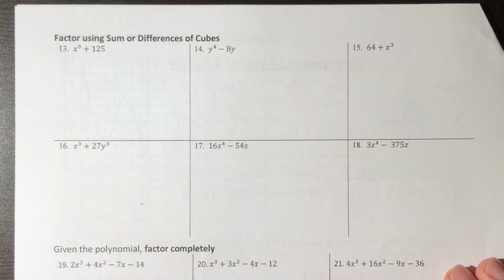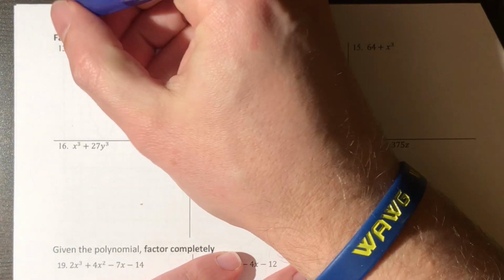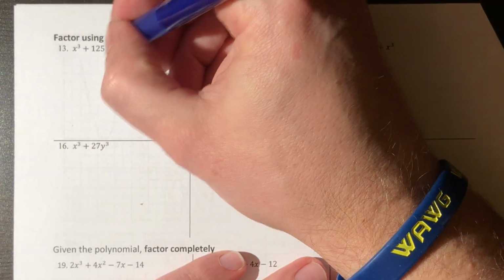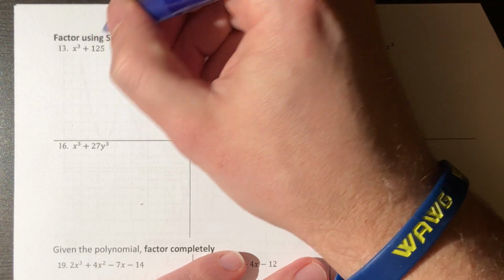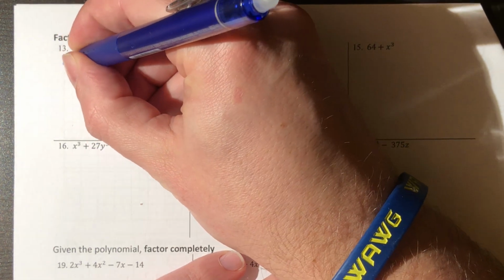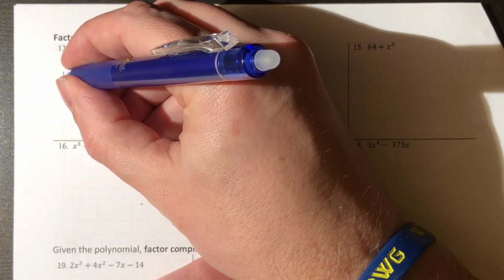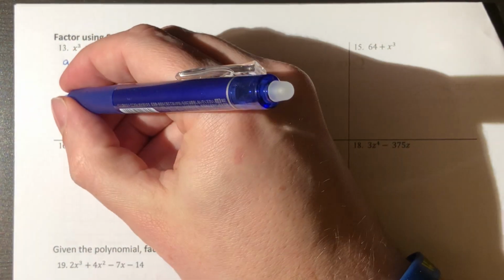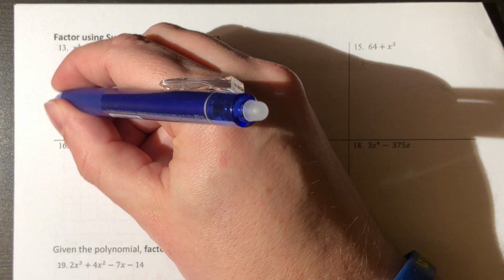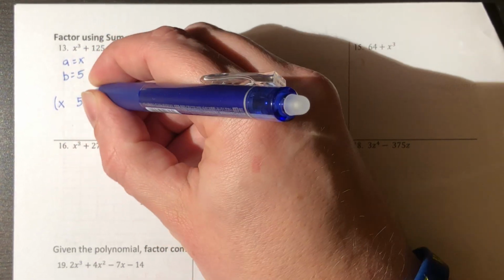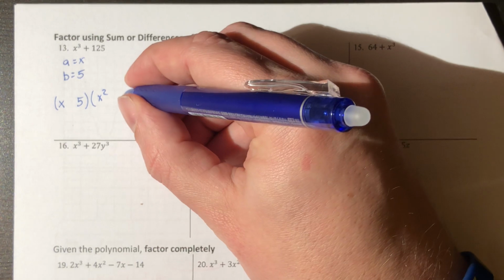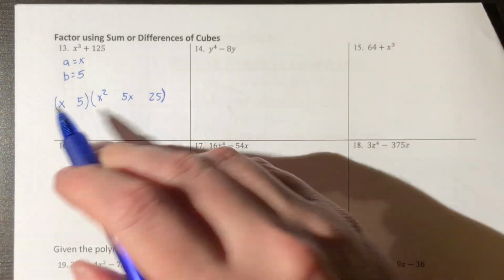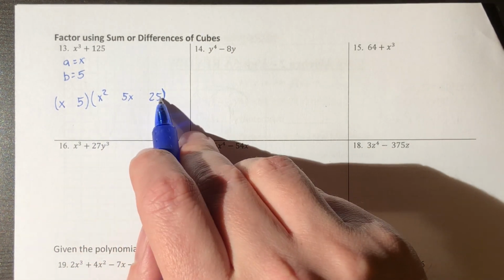We're factoring using our sums and differences of cubes. We need to remember that we're trying to find what cubed and what cubed. So x cubed, that means my a value is going to be x. 125 means my b value is going to be 5. And then, so I have x plus 5, x squared, 5x, and 25, following my a squared, ab, b squared.